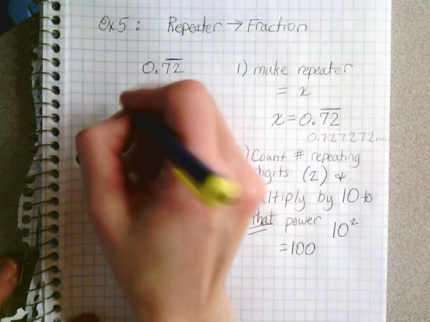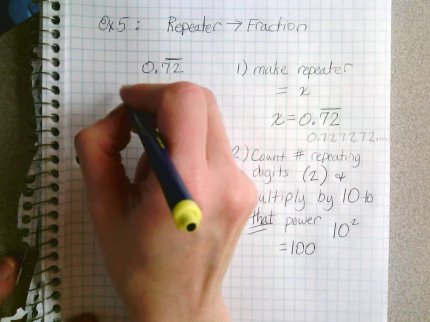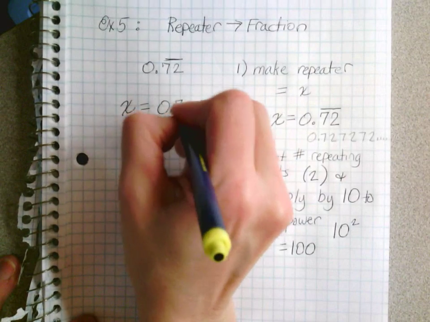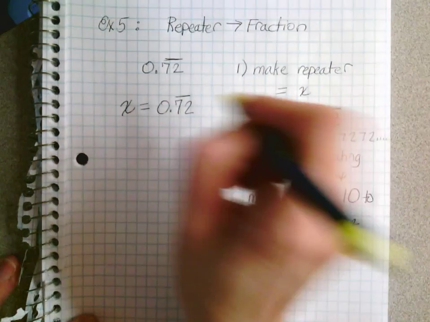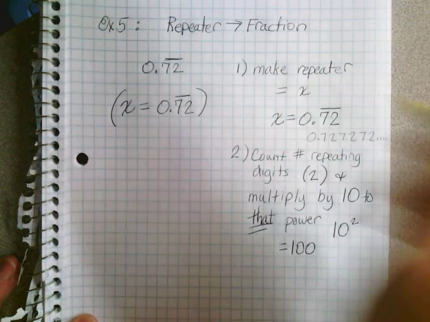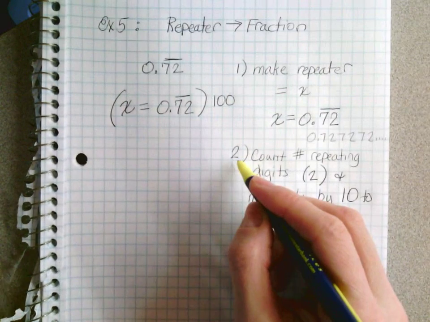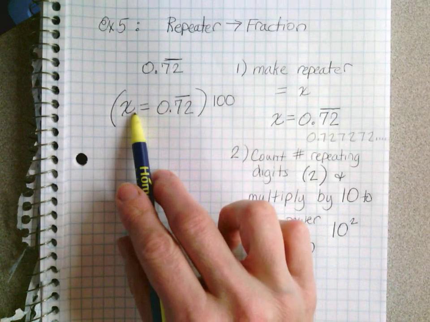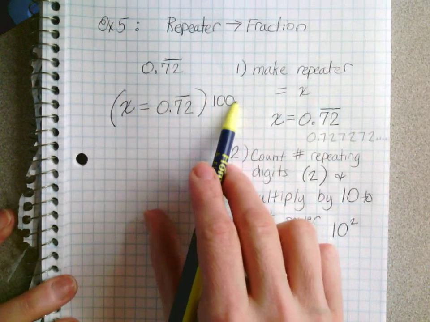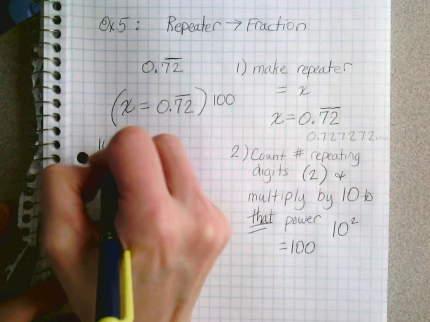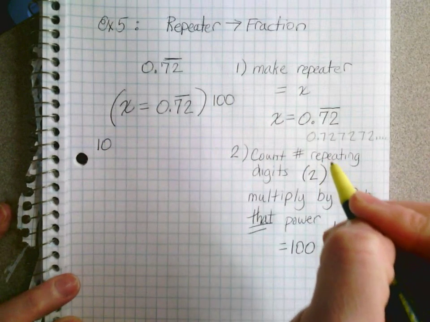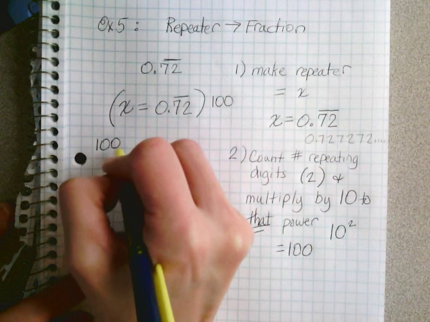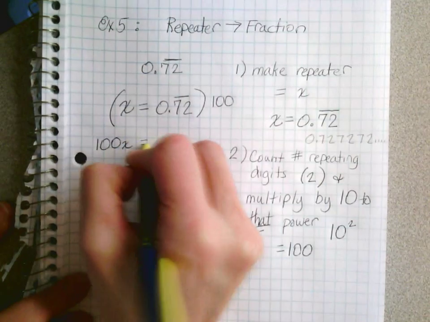So we're going to take x equals 0.72 repeating, and we are going to multiply this entire piece by 100. That's what step 2 says to do. What is 100 times x? Anybody want to answer that? 100x, very good.